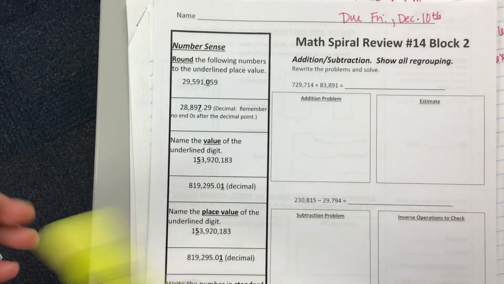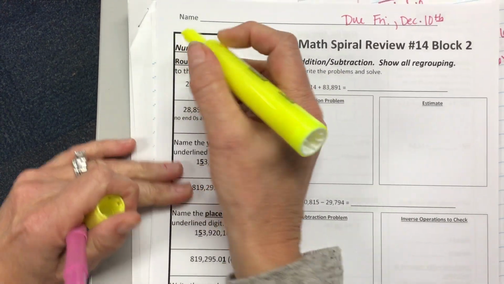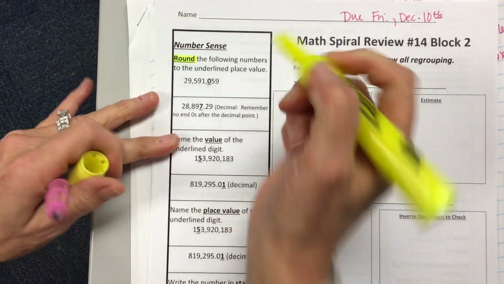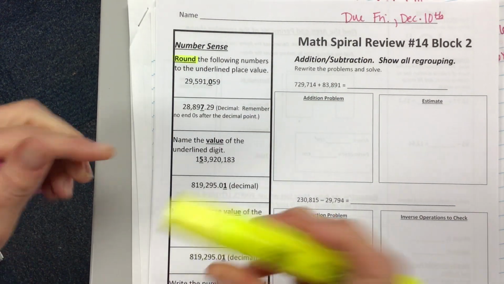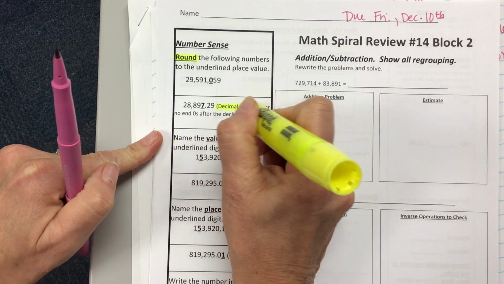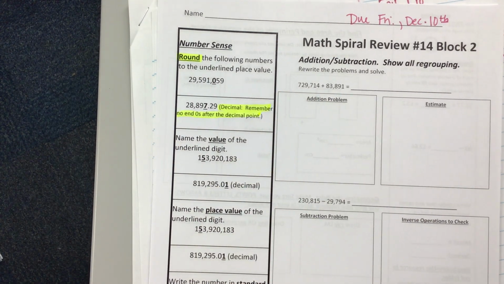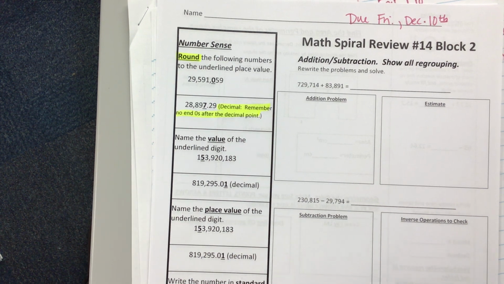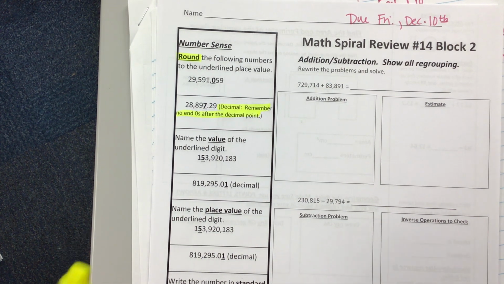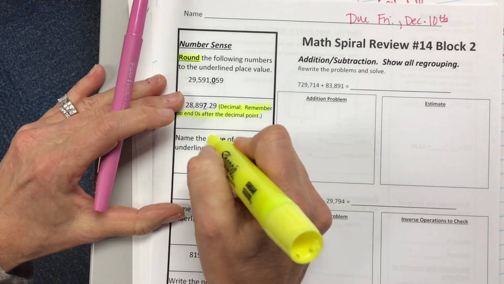Okay, the first set says to round. Highlight the word round, so we're paying attention to the directions. And then on the second one, that is a decimal number. What do we do with the digits that come after the decimal? Do we change them to zeros or drop them? Drop them. Okay, name the value of the underlined digit.